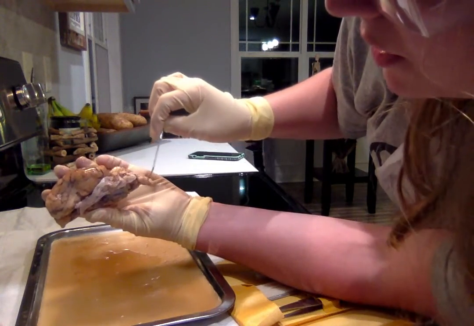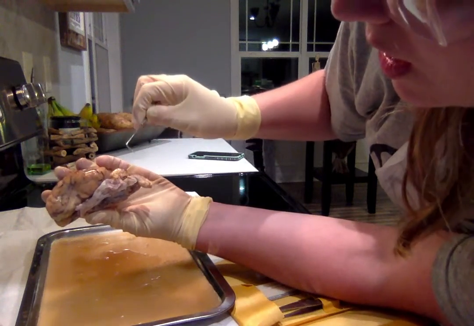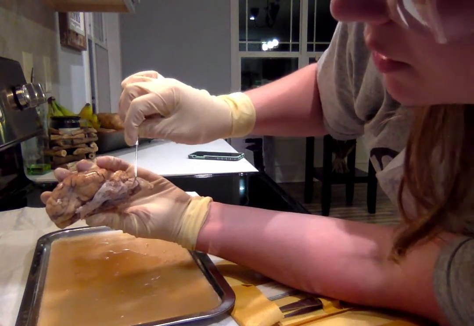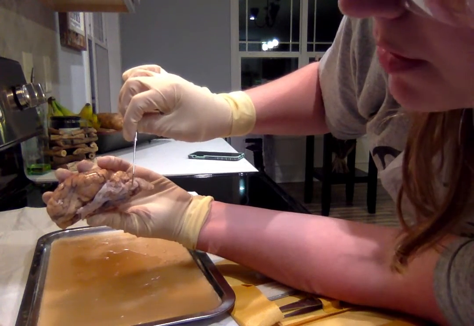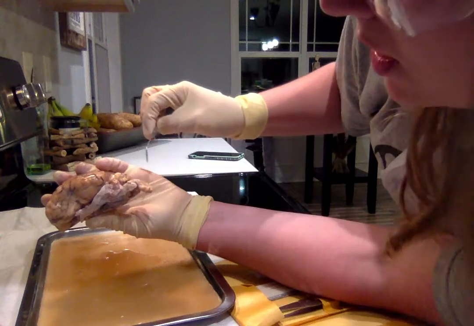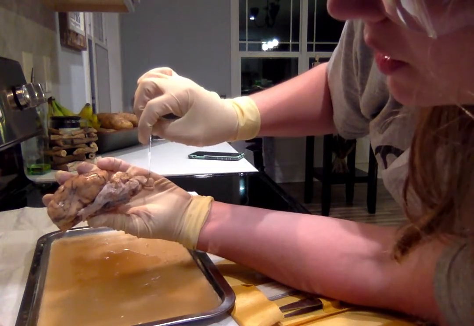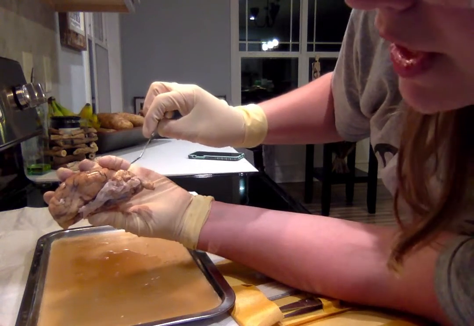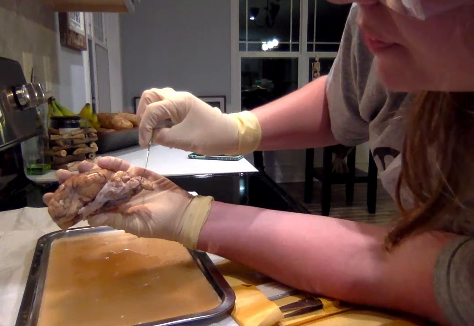Right here is the spinal nerve. At the side here, a little bit in this white area, is the midbrain. Right here as well, near kind of the tail where the spinal nerve is, that is where the oblongata, or medulla oblongata, is right there.